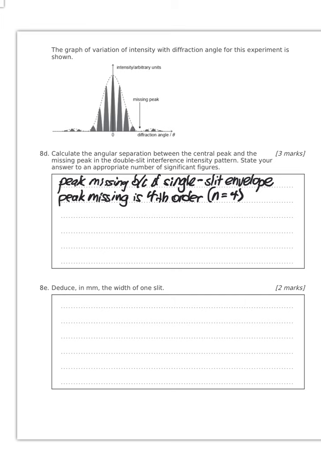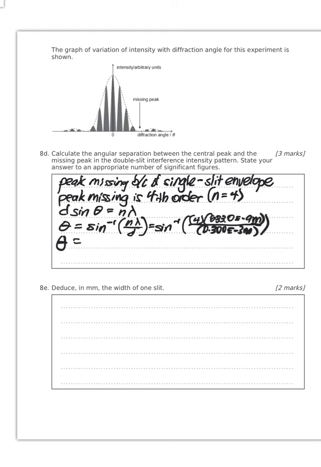We'll use d sine theta equals n lambda, and we're going for theta. All right, so theta would be sine to the -1 of n lambda over d, and n is 4. Lambda was given 633 nanometers. The separation of the slits d is 3 millimeters. Let's solve for theta. I'm listening to my solutions here and realizing that the separation is 0.3 millimeters, not 3 millimeters. My solution shows that, but that's not what I actually said.